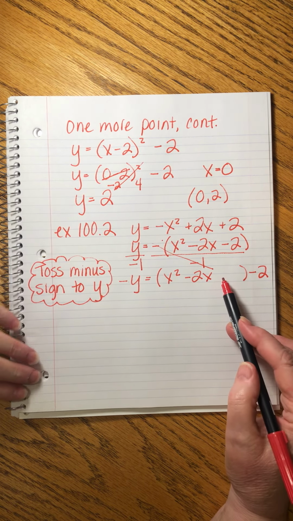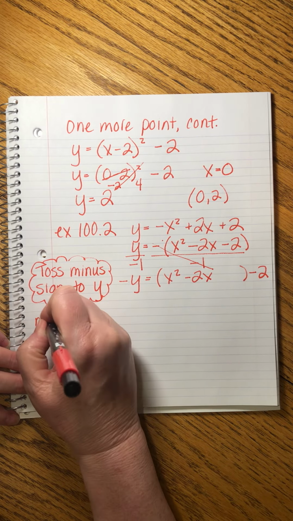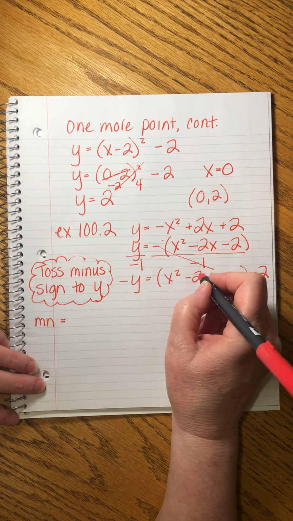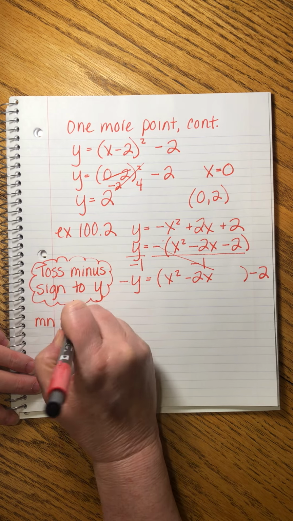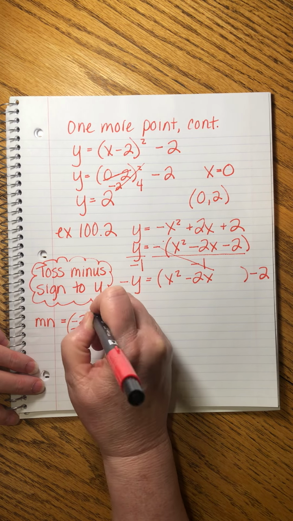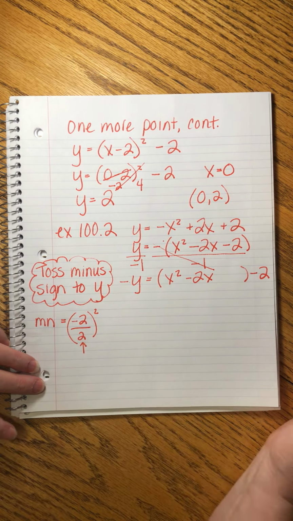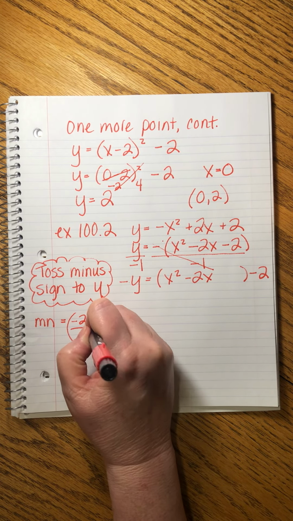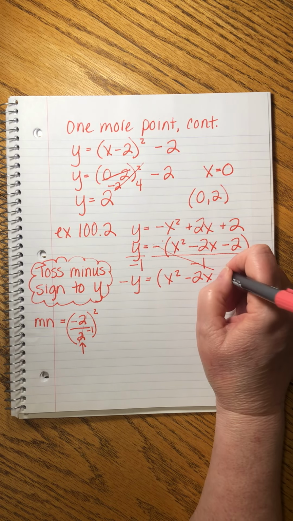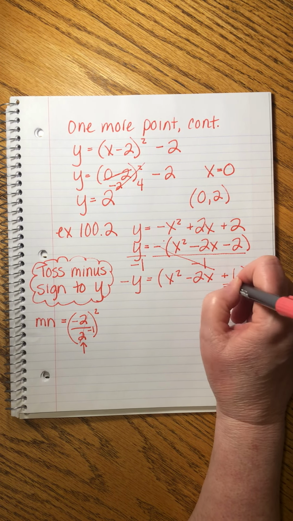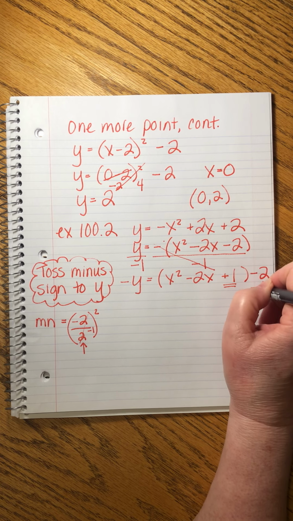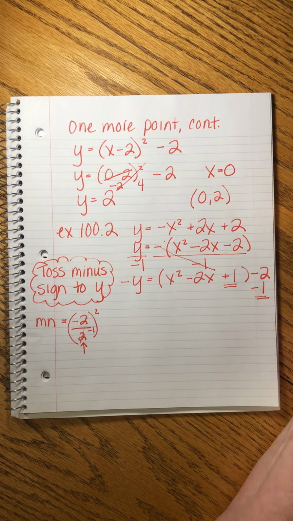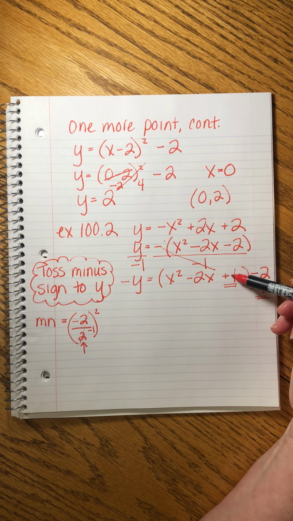All right. Now we need our magic number. The magic number is the b number, minus 2, divided by 2, squared. We draw an arrow, right? This simplifies to minus 1. Minus 1 squared is positive 1. So we add 1 there, but then we have to subtract 1 to balance, right? Plus 1 minus 1. That works out beautifully, doesn't it? All right.